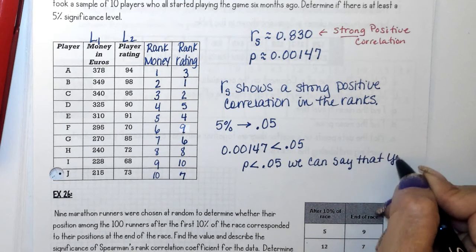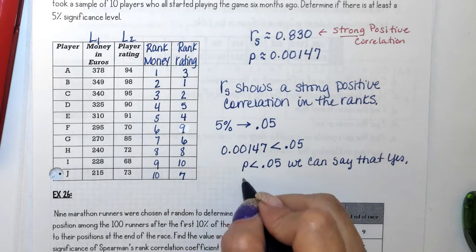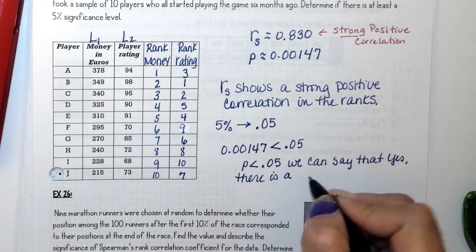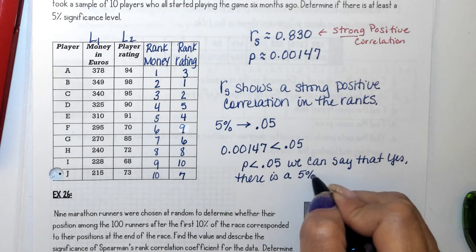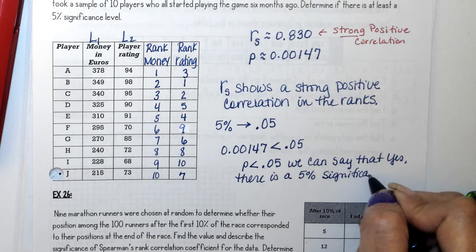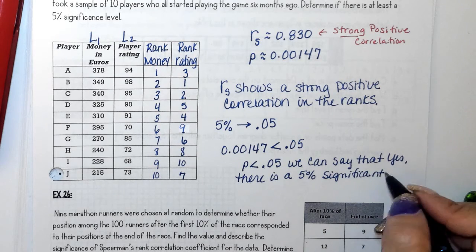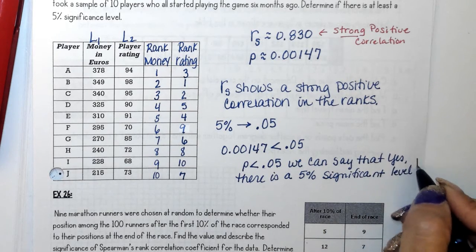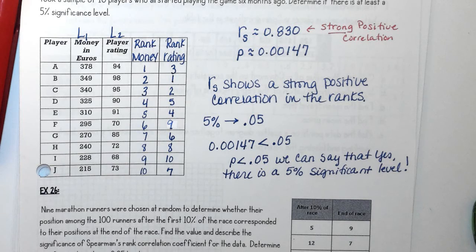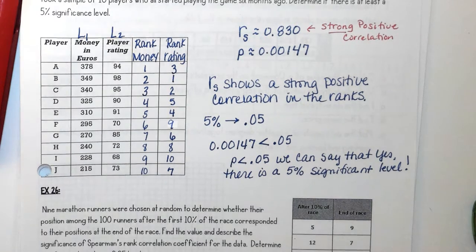we can say that yes, there is a 5% significance level. That's a good thing. That means it's a strong probability that this is going to happen. You spend money on the game, you're going to improve your ranks. It's not rigged. It actually does happen.